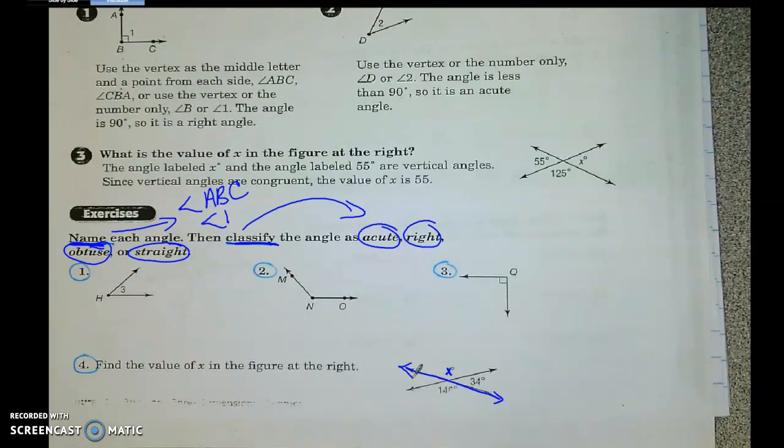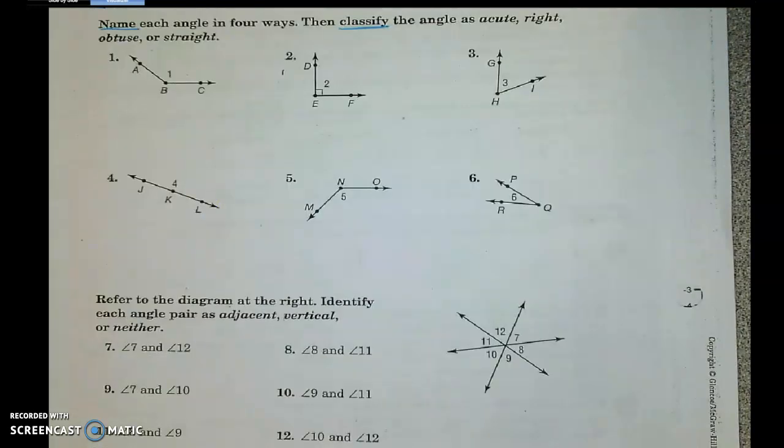Now I'm going to go ahead and work a few of the problems on the other side to give you some examples. Here is the flip side of the paper. So on the first section, 1 through 6, you are naming the angle, and there are 4 different ways to name each of these angles. The second thing we're going to do is we're going to classify the angle for the angle type. So let's look at number 1.